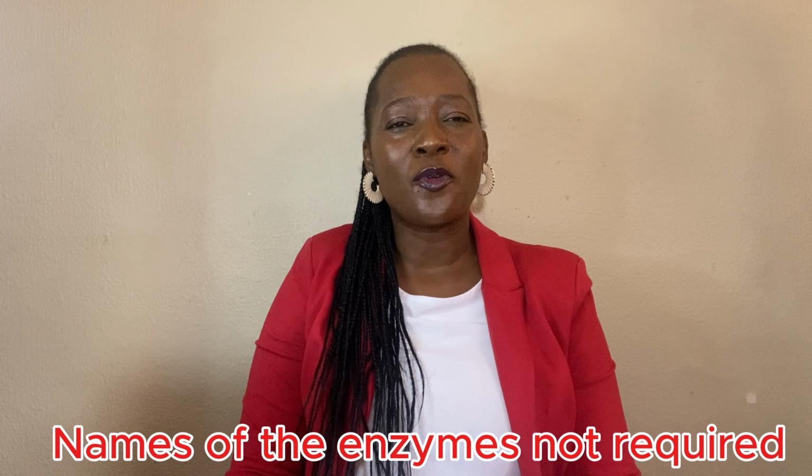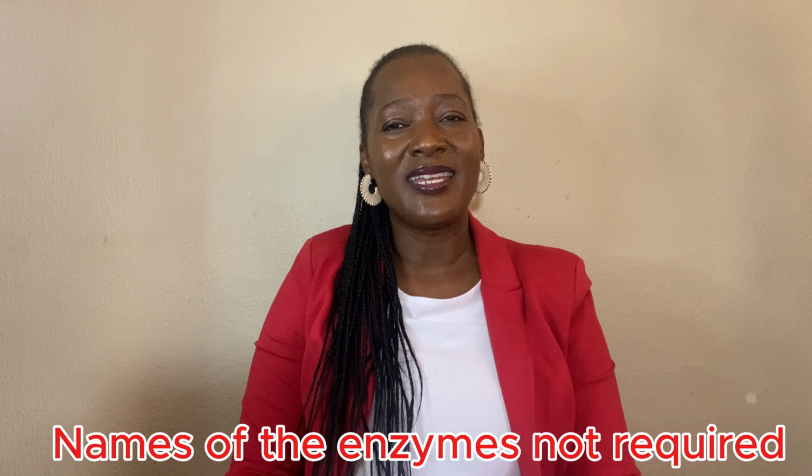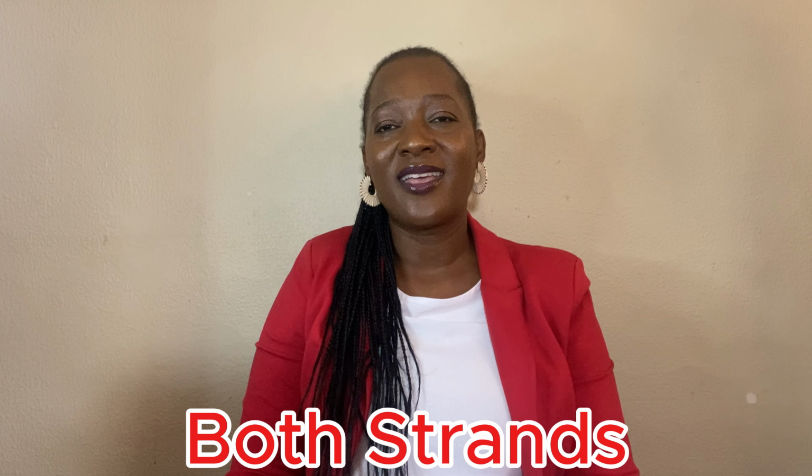Guys, please note that though this process is controlled by enzymes, the examiner does not require you to know the names of the enzymes. And also, when explaining the process, don't forget to write DNA double helix for the first point. Remember that the two strands or both strands are used as templates.